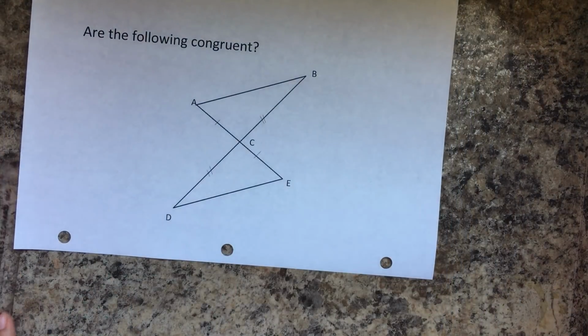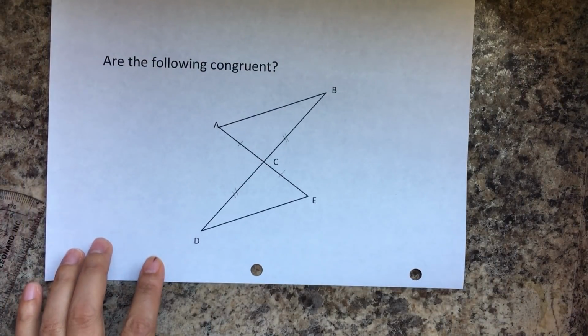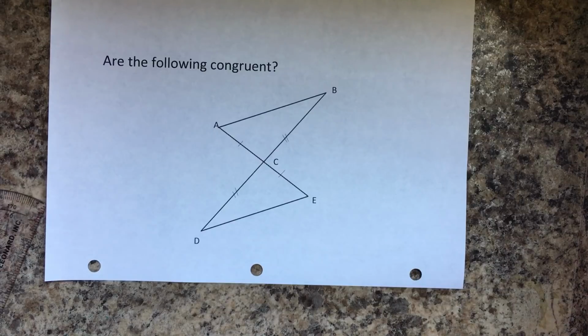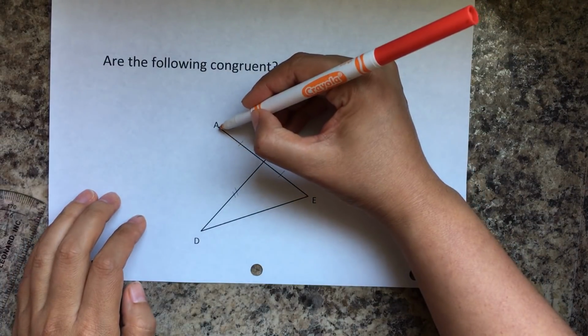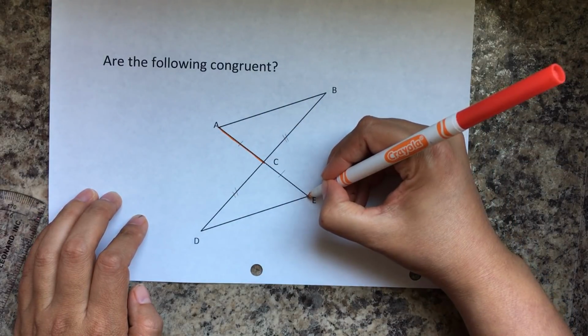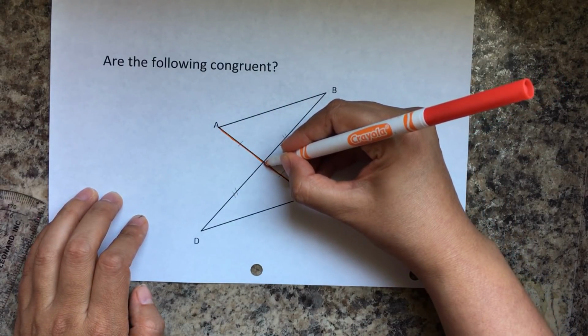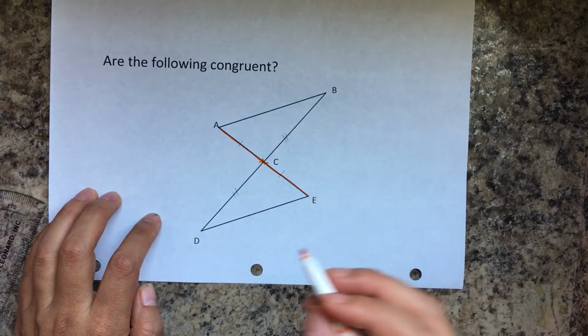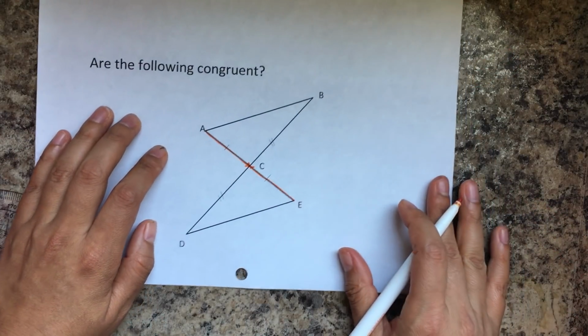Okay, another example. Are the following congruent? I'm not going to give you the whole list. I'm just going to show you, and you can write it if you wish. But we are going to say AC is congruent to EC. Notice how I go in that direction. So maybe I want to write it so that you have that in your notes.